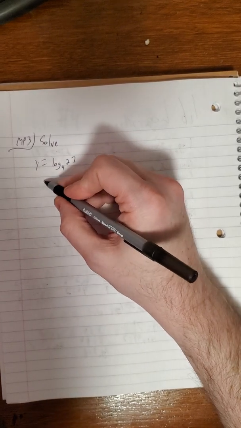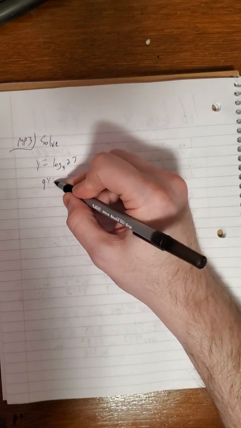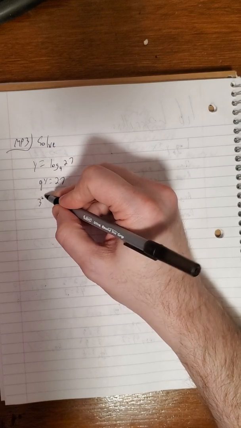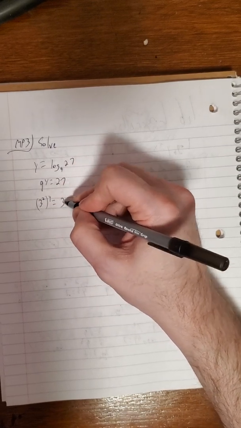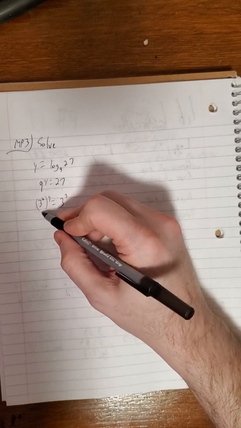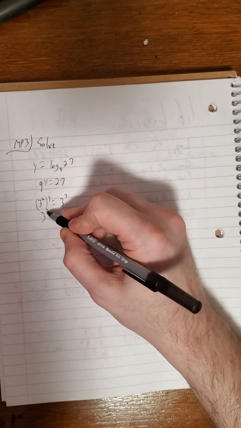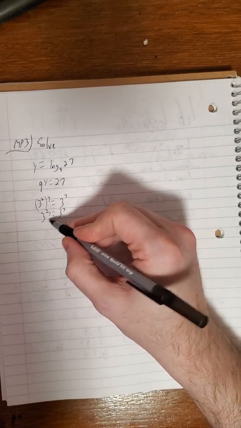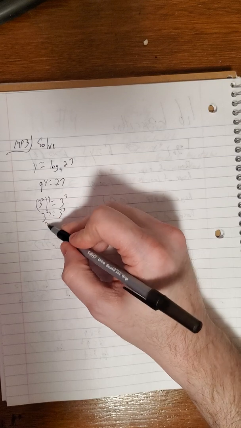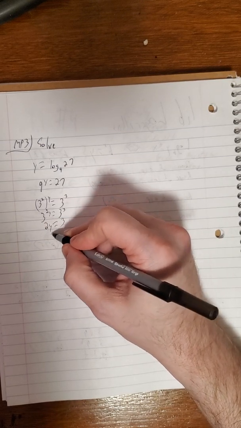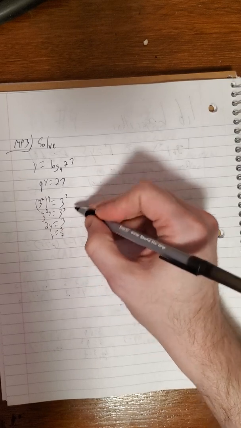So in exponent form, 9 to the y is worth 27. 9 is 3 squared, so we have 3 squared to the y equals 27 is 3 cubed. Power to a power, remember your shortcut is to multiply, so 3 to the 2y is 3 to the third. Base is not negative, nor is it worth 1, so the exponents have to be equal to one another. So 2y is worth 3, so y is 3/2.